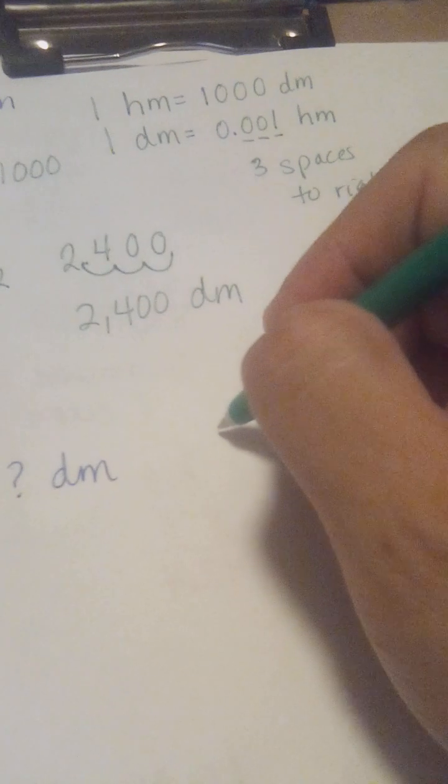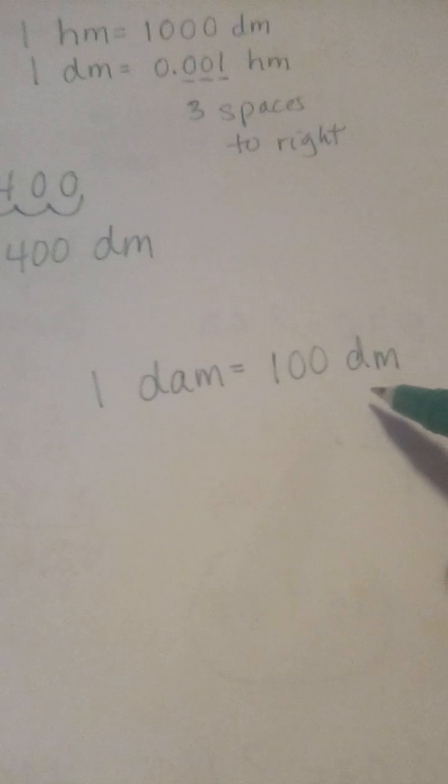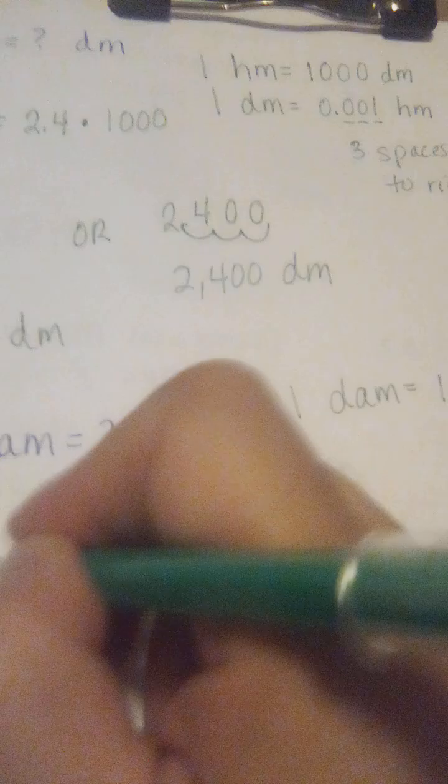1 decameter equals 100 decimeters. Okay, 1 decameter equals 100 decimeters. You got it? All right, now we can convert it. 3.1 decameters times, we are going to times by which number? 100.